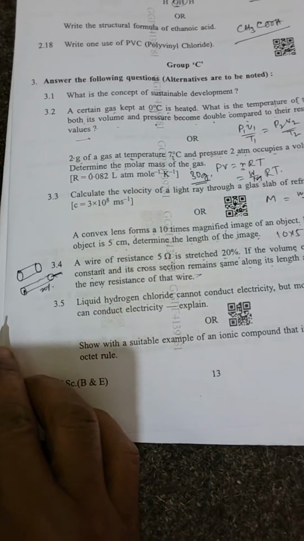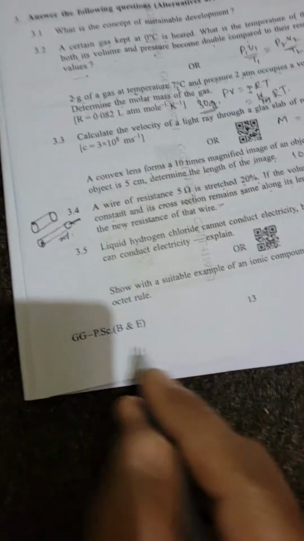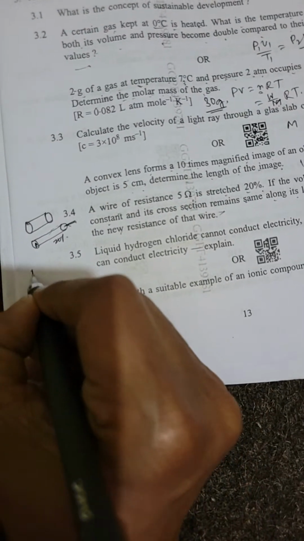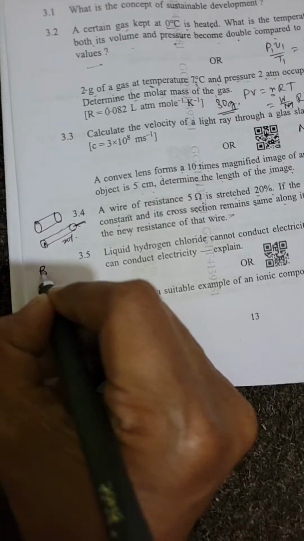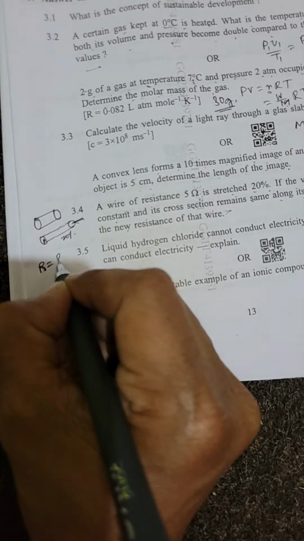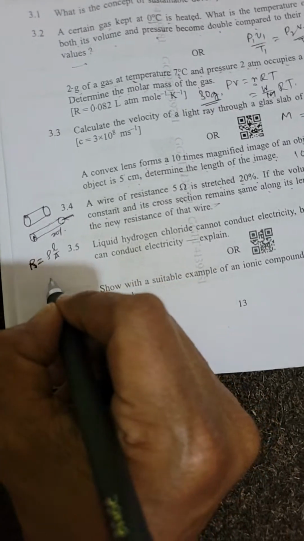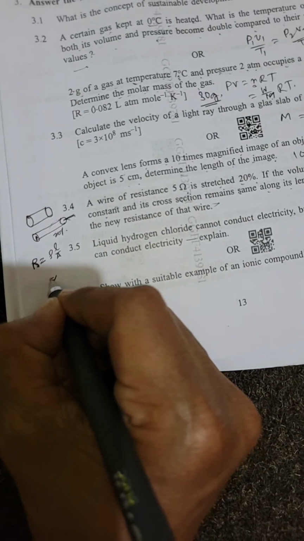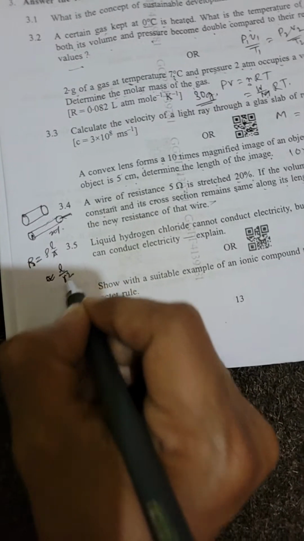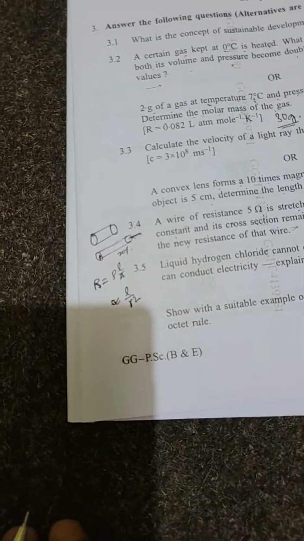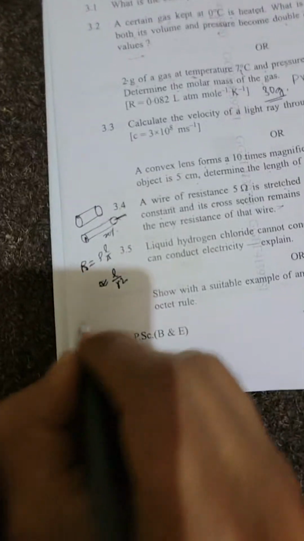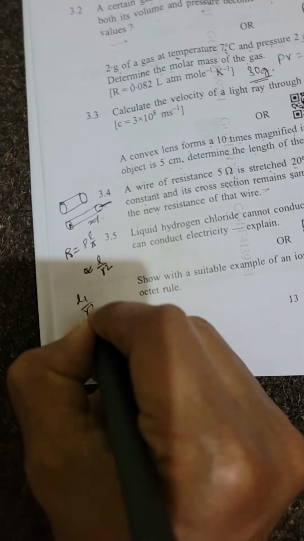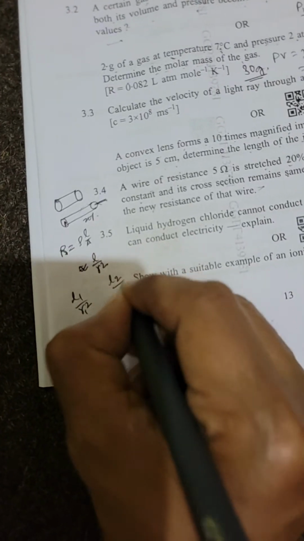So to get it, we have the equation resistance R equals rho L by A. So we will take R proportional to L by r square. The first one is L1 by r1 square and the second one is L2 by r2 square.